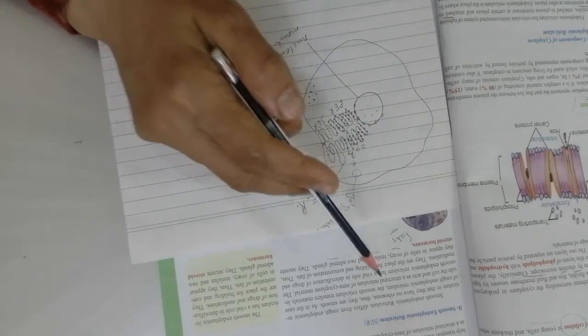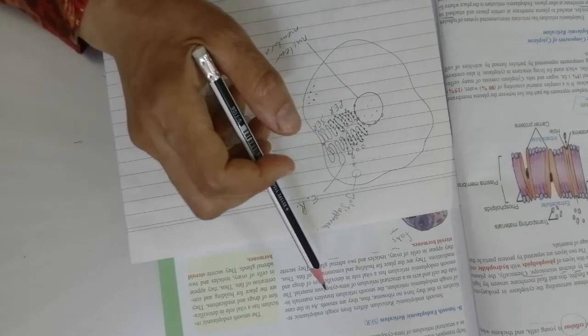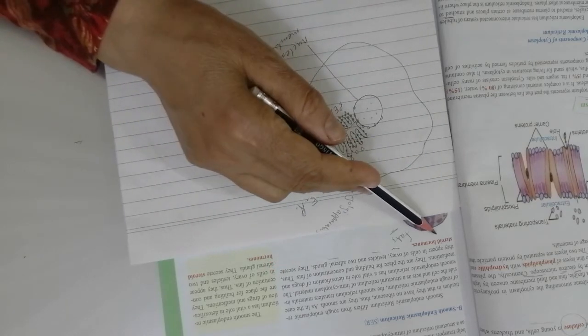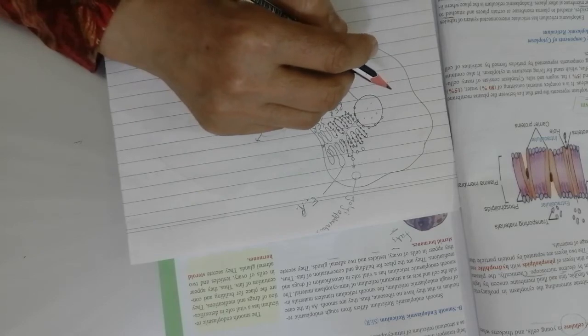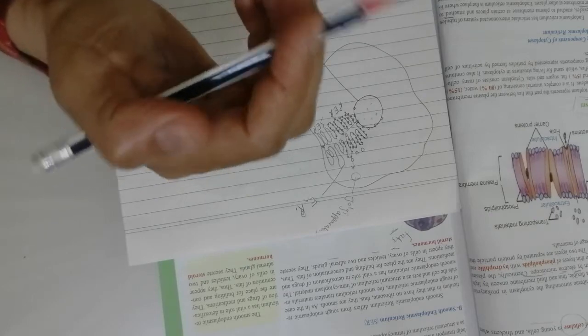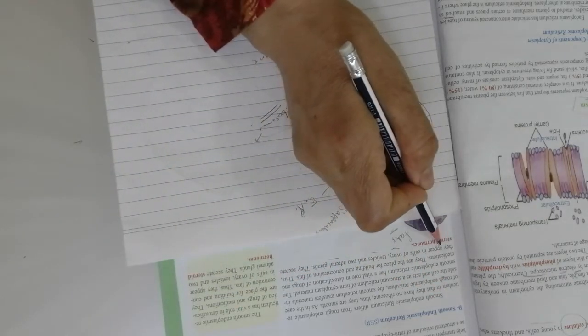I mean, smooth endoplasmic reticulum builds and concentrates fats that are used for the formation of steroid hormones in these organs. That's why these organs have a lot of smooth endoplasmic reticulum.